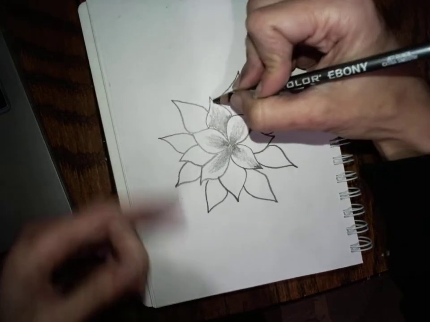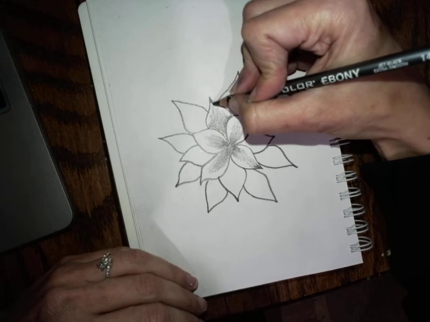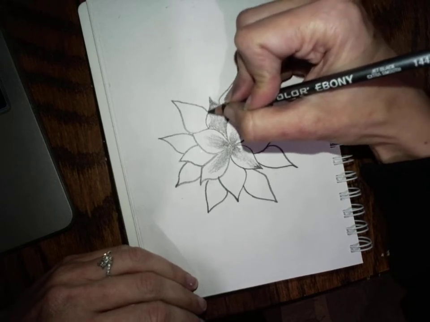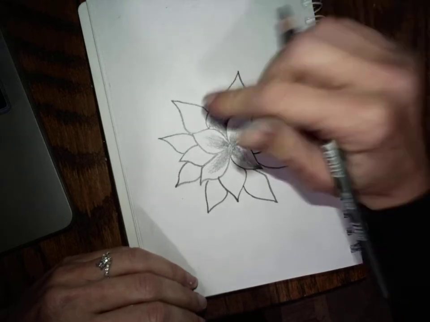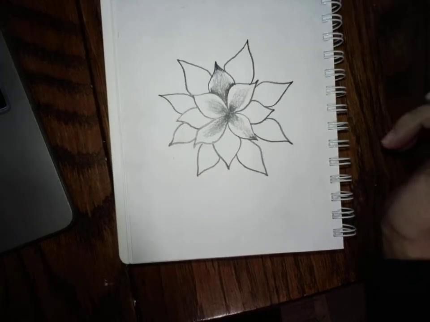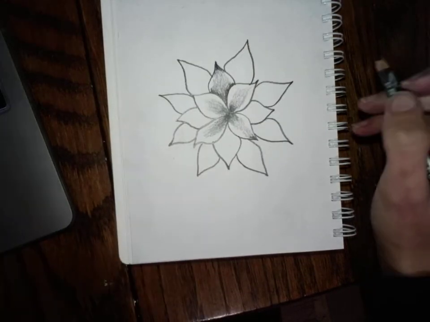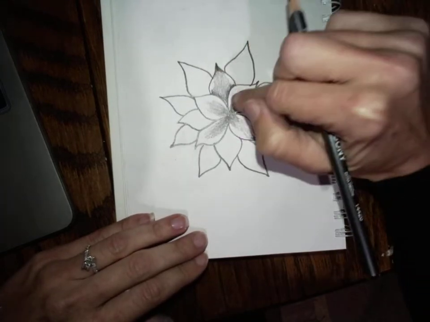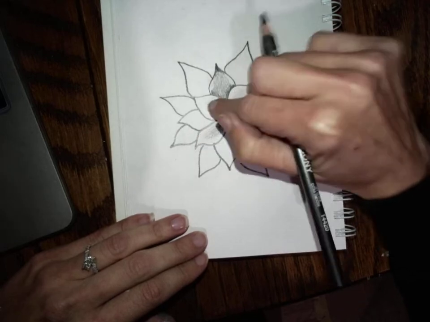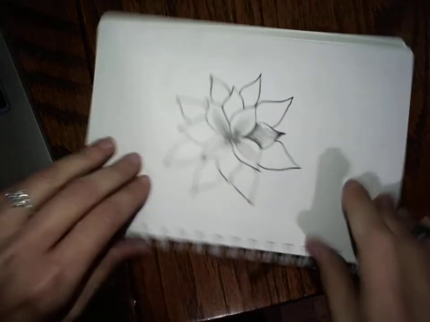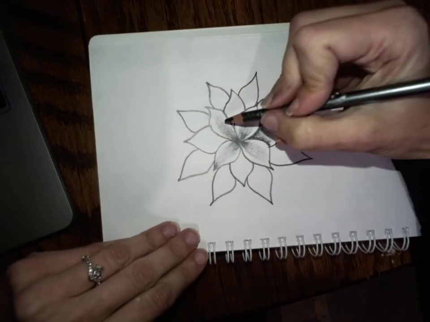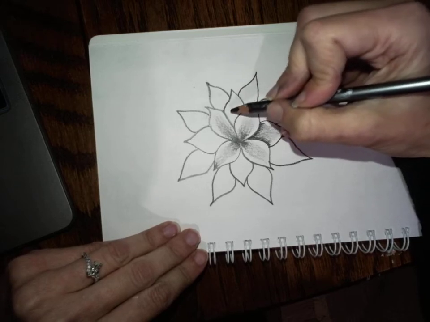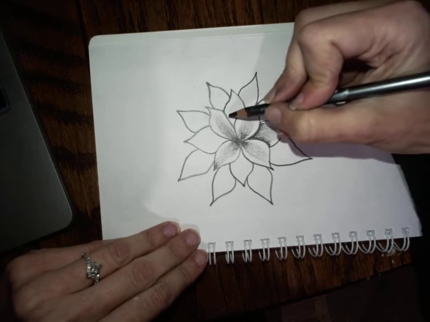And I'm just doing that gradual transition. And again, this one doesn't have anything that it's on top of, so I'm going to go a little bit dark there and fade it down. But I don't want the side of this petal to be dark. Okay, and you could blend it with your finger if you want. Now I'm just repeating that over and over again. So these petals are on top of this. So for this line, because this is the part that's underneath, this will be dark.